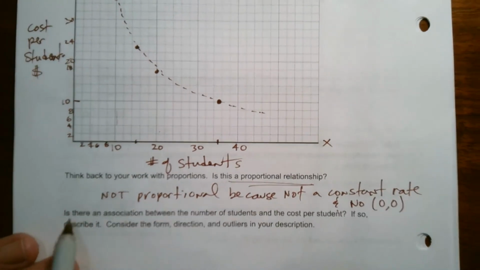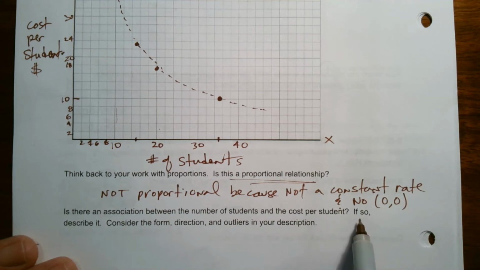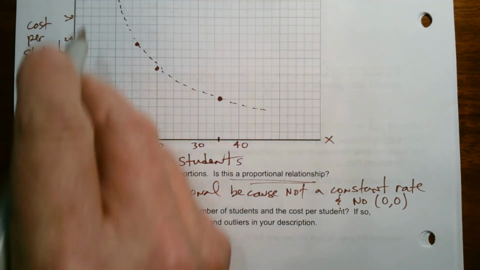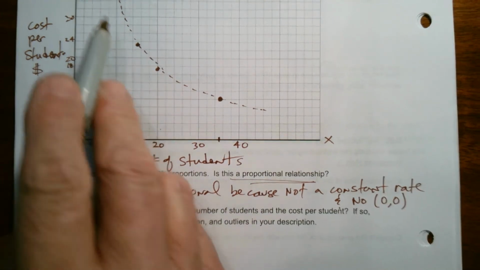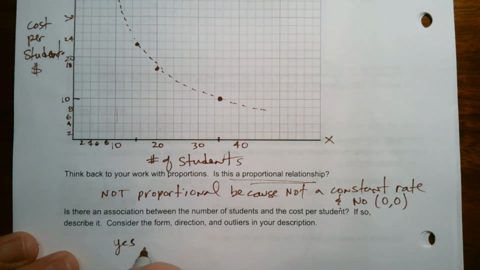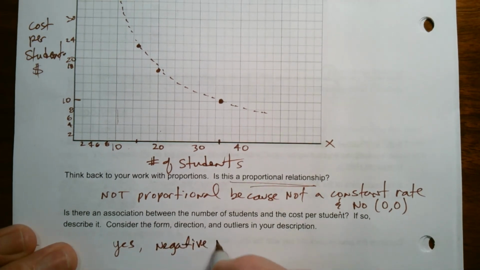Last one: is there an association between the number of students and the cost per student? Yes, I would say there is an association, and we would say it's a negative non-linear association.